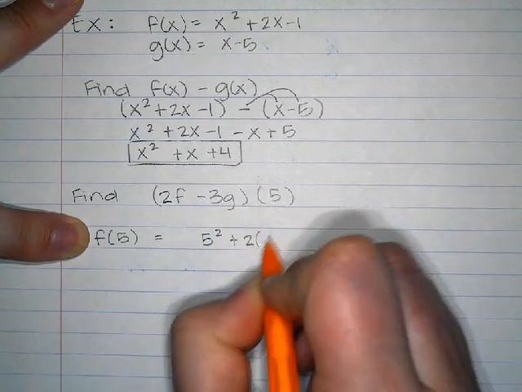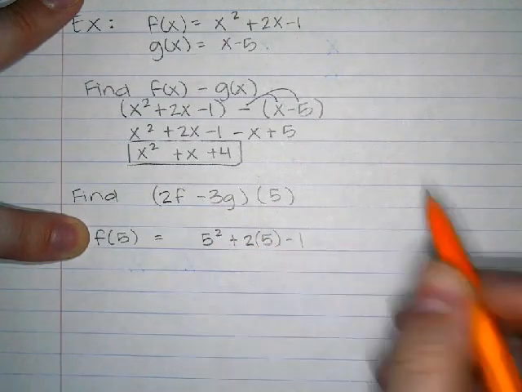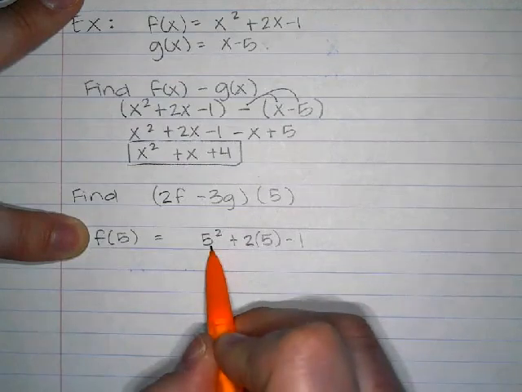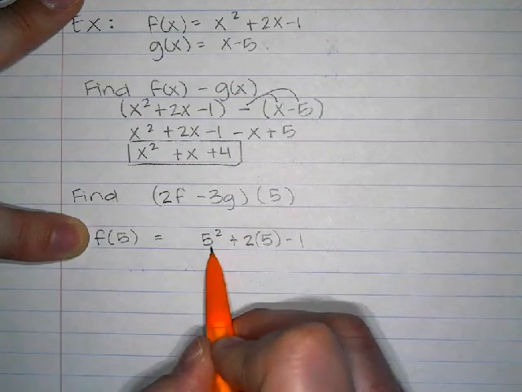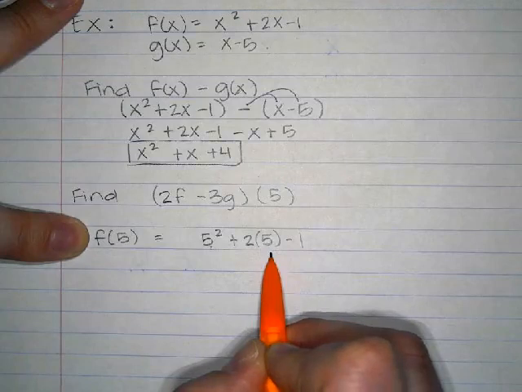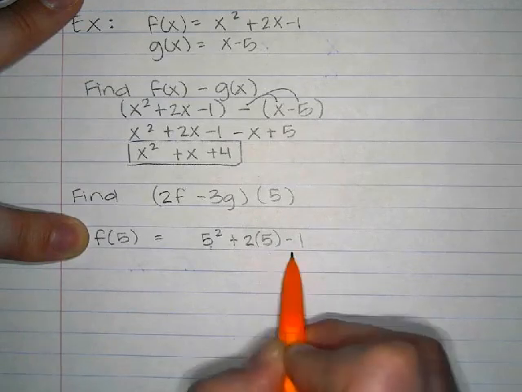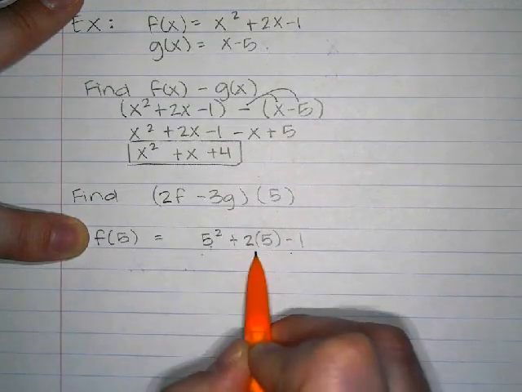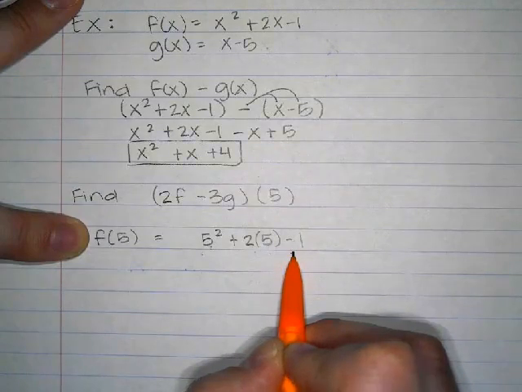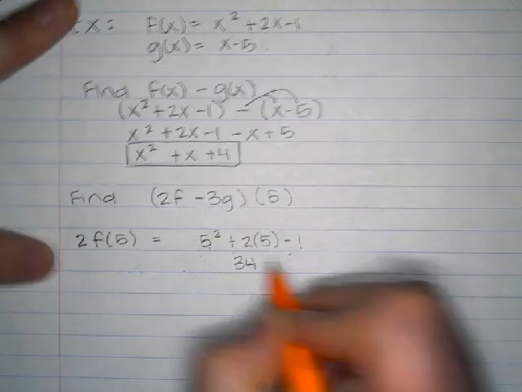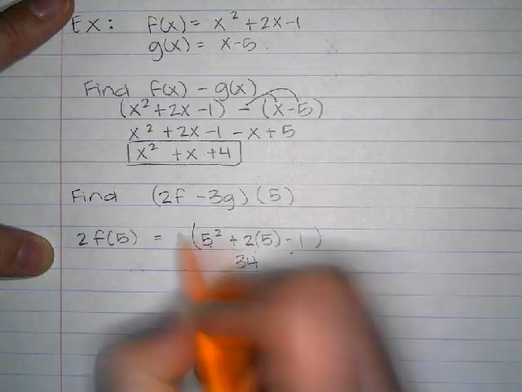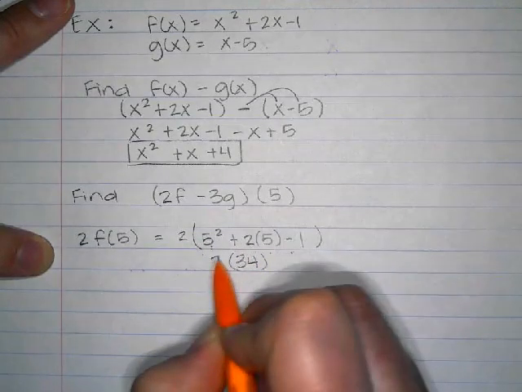So what is this? 25 plus 10 minus 1. So 25, 35, 34. Okay, so 34, and the number in front was a 2. So we're going to go back and put a 2 in front. So what does that give us? 68. Okay, this is 68.